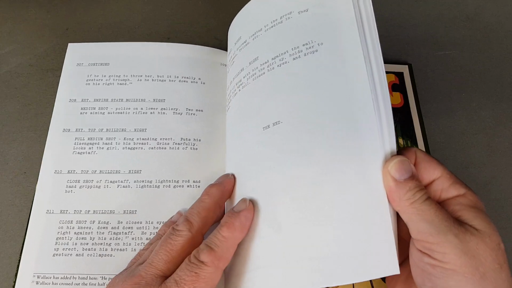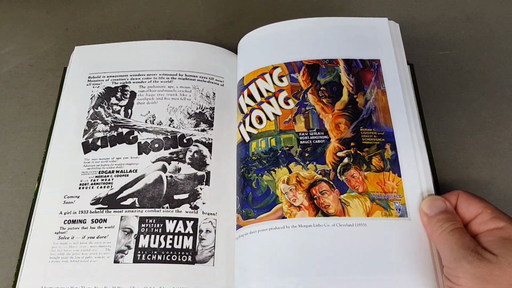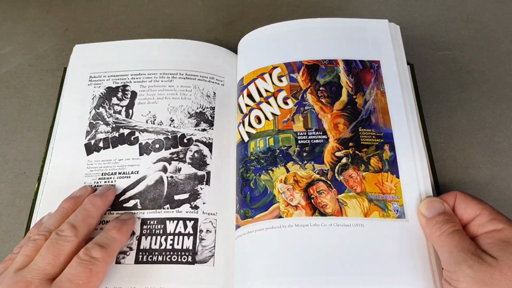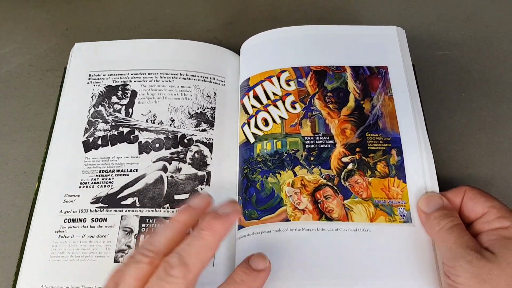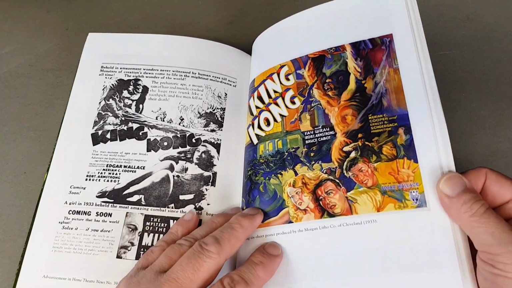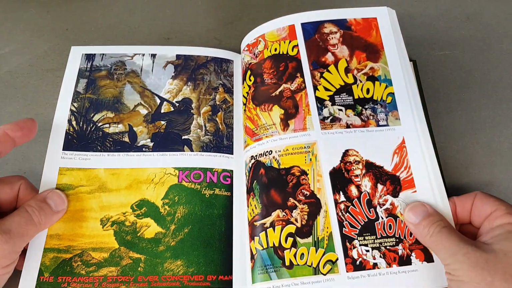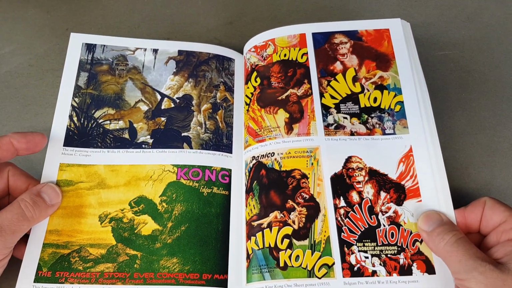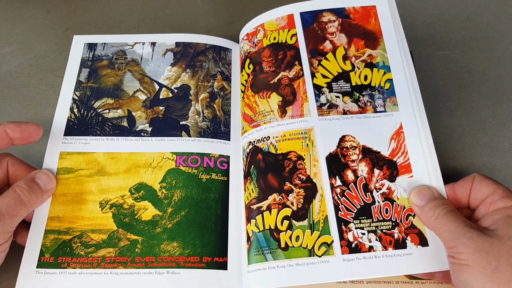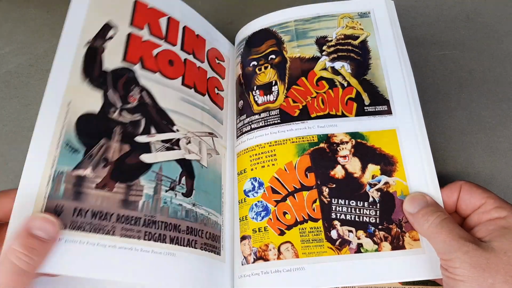Here we are. So that's the end of Wallace's original script. Then we got this little colour section here, and Stevens pulled together all these beautiful, some of them massive, and priceless original movie posters for Kong, right from around the world. 6 sheets, 1 sheets, A sheets is fantastic, and these are very, very expensive. You could say some of them are almost iconic.